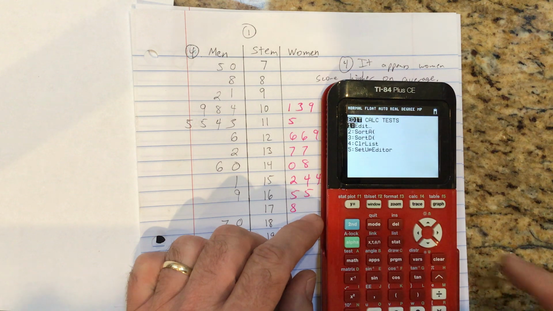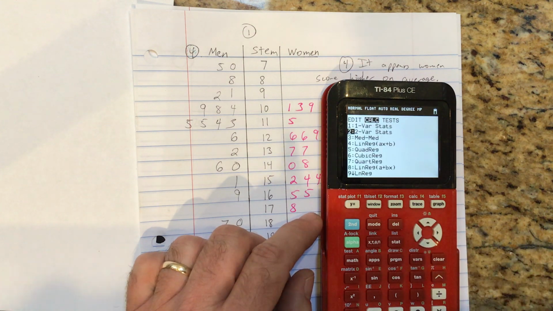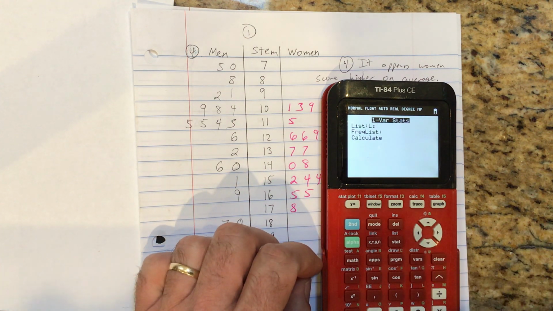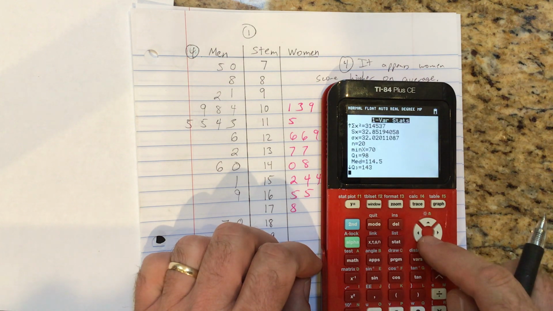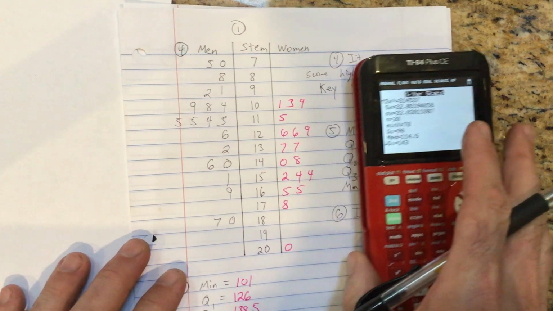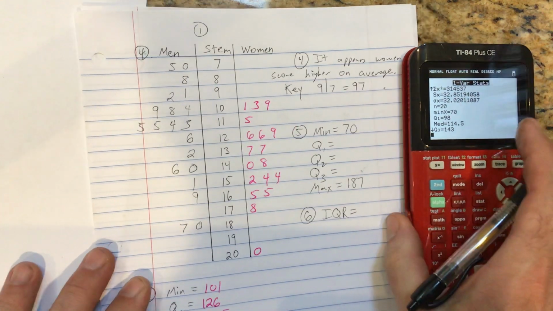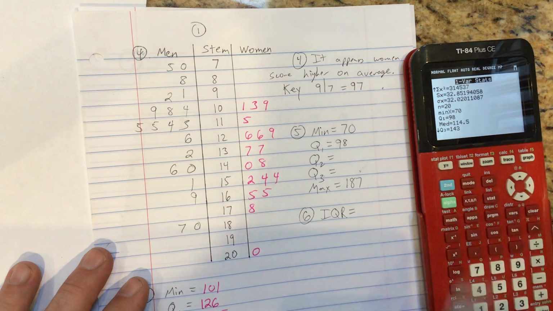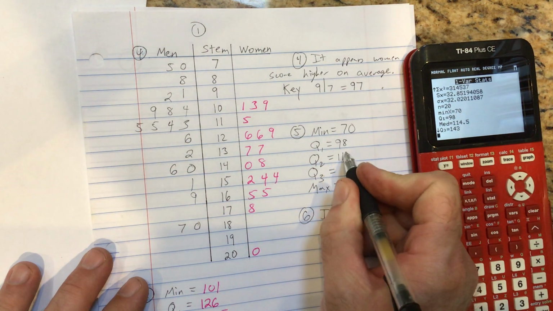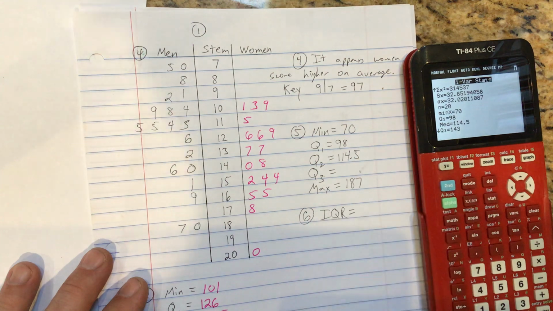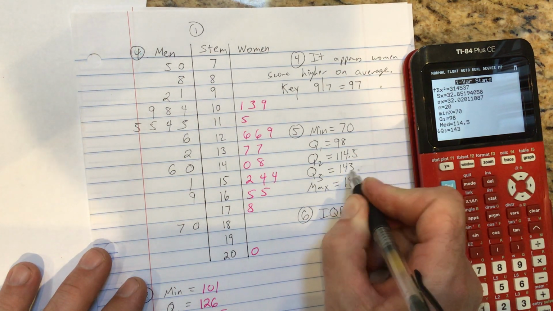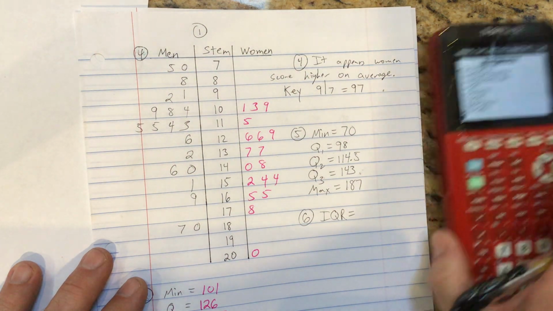Okay, so again, we go stat, go to calculate. This time when we do our one variable stats, we're interested in list 2. And scrolling down, we can see quartile 1 is 98. Quartile 2, also known as the median, 114.5. And quartile 3, 143. So there we go. There's our 5-number summary.